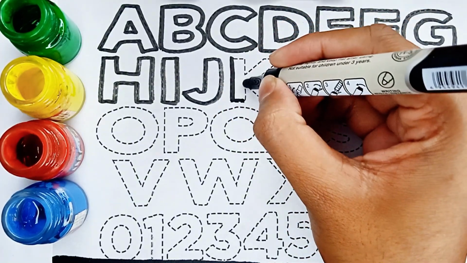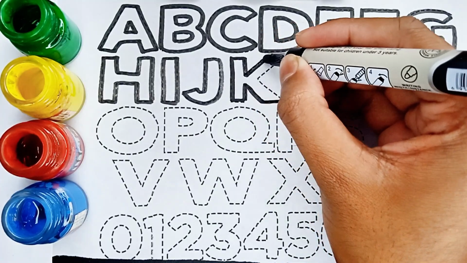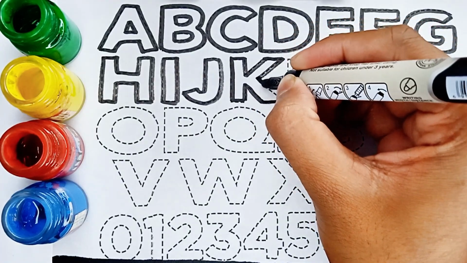Now I am drawing letter K. K is for cake.